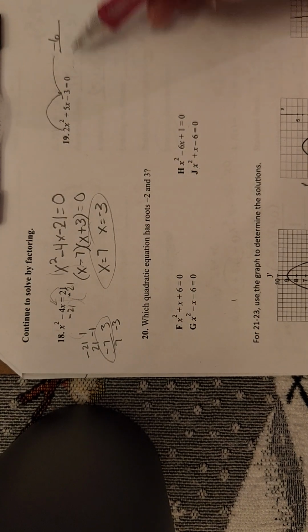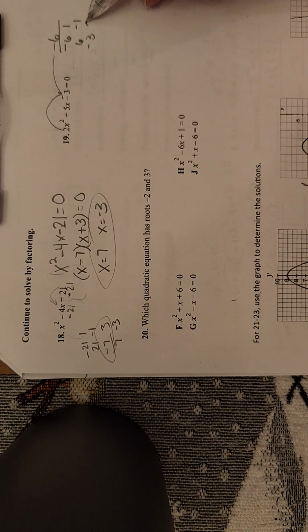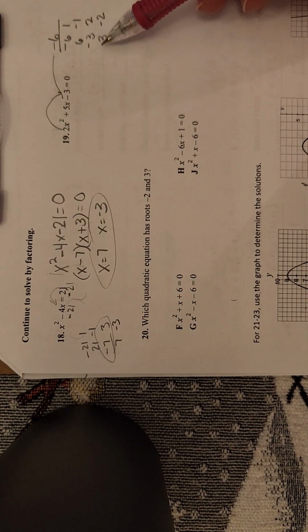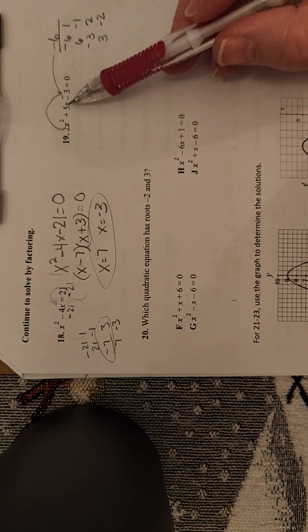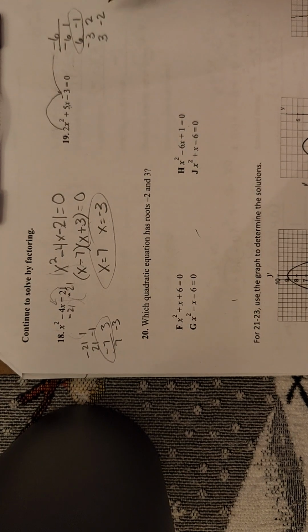So we need the factors of negative 6. So negative 6 and 1, 6 and negative 1, negative 3 and 2, and positive 3 and negative 2. That should do it. And we need to know which of these we could add together to get positive 5. Well, this one, positive 6, negative 1.